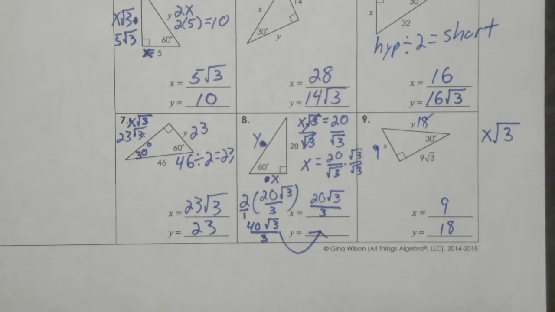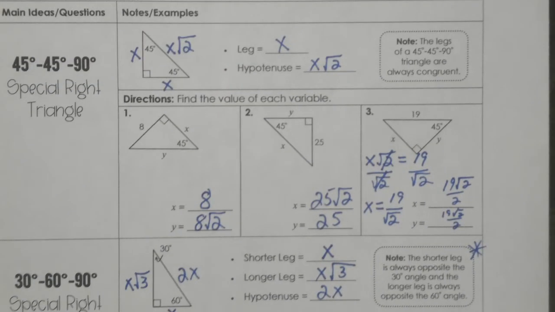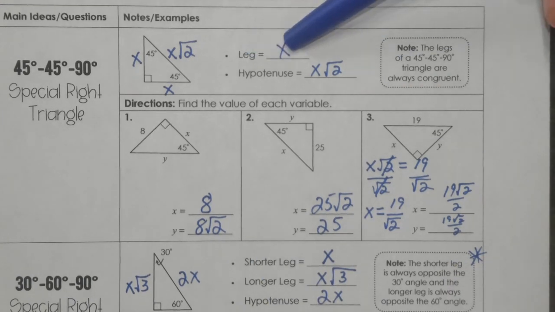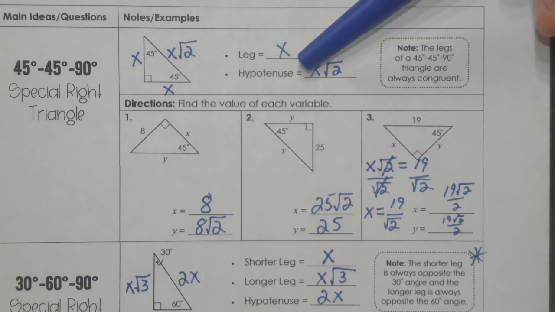Okay, now that's just a brief rundown of special right triangles and a few examples of each. The most important thing to remember is that those ratios never change. So for the 45, 45, 90, like we did back up at the top of the page, the legs can be represented as x, and then the hypotenuse would be x, or whatever the leg is, times the square root of 2.